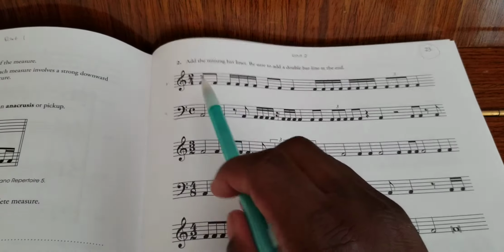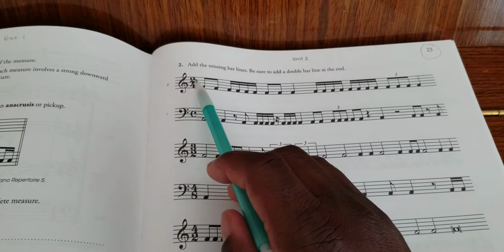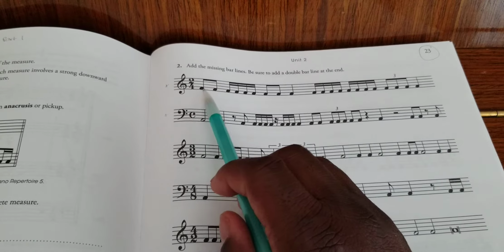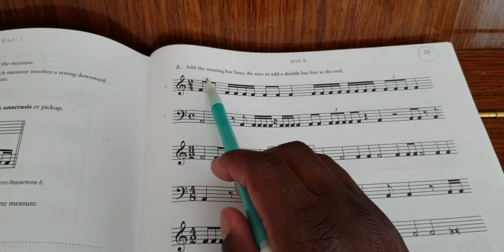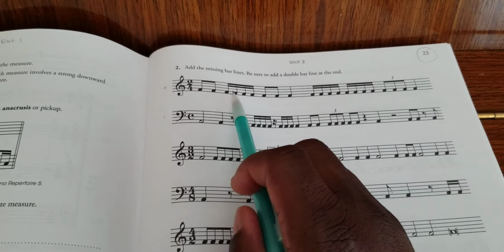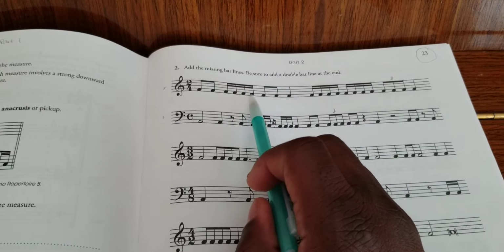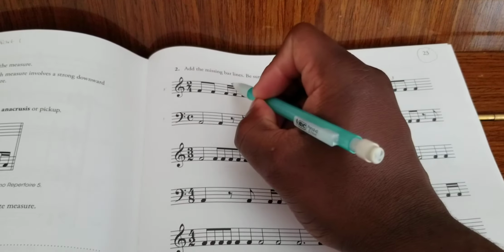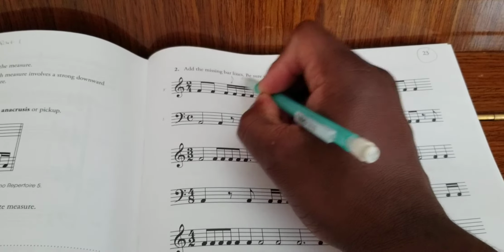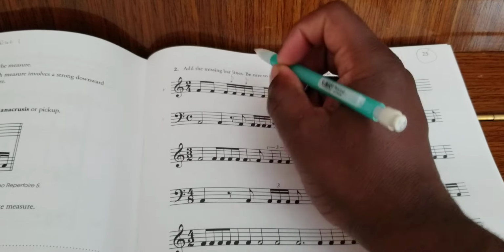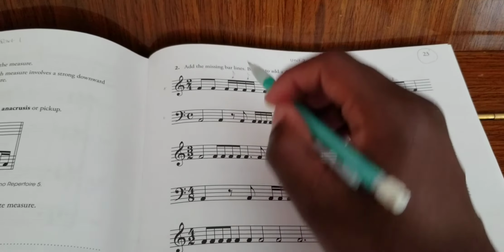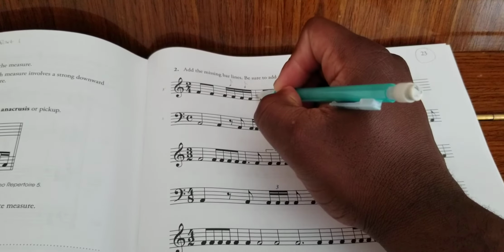Okay, so our time signature tells us we need the value of 2 quarter notes per bar. These 2 eighth notes are equal to 1 quarter note. I have 2 16th notes, which is an eighth note, 2 16th notes, which is an eighth note. So take those 2 eighth notes. Those 2 eighth notes are equal to 1 quarter note. So I draw my bar line.